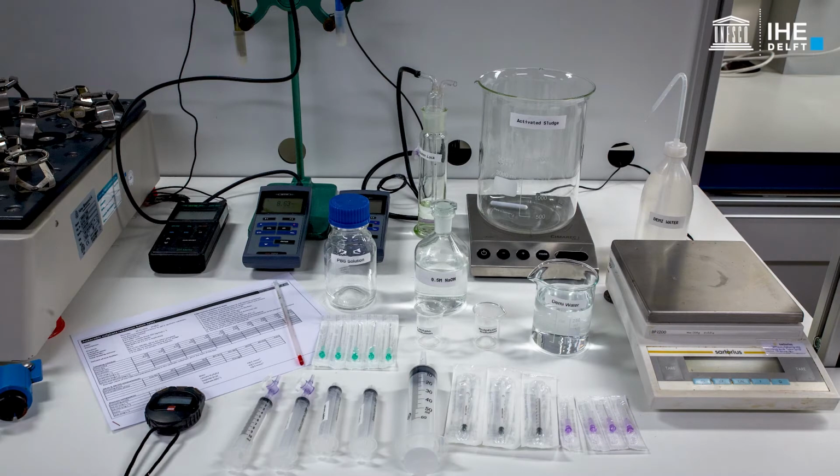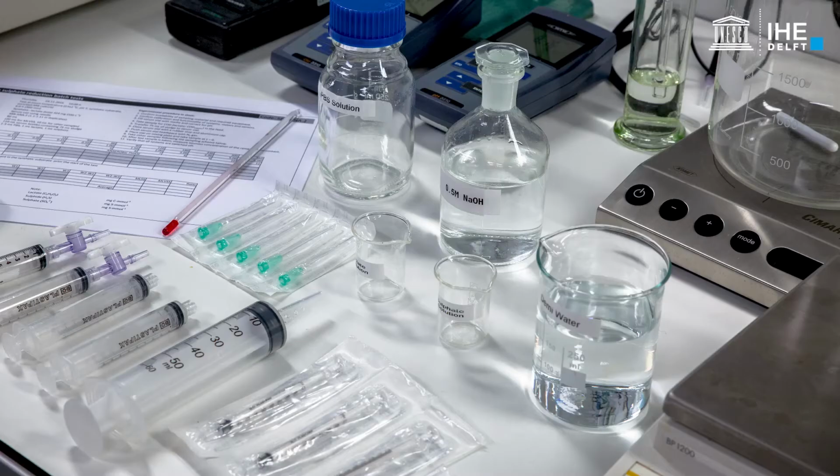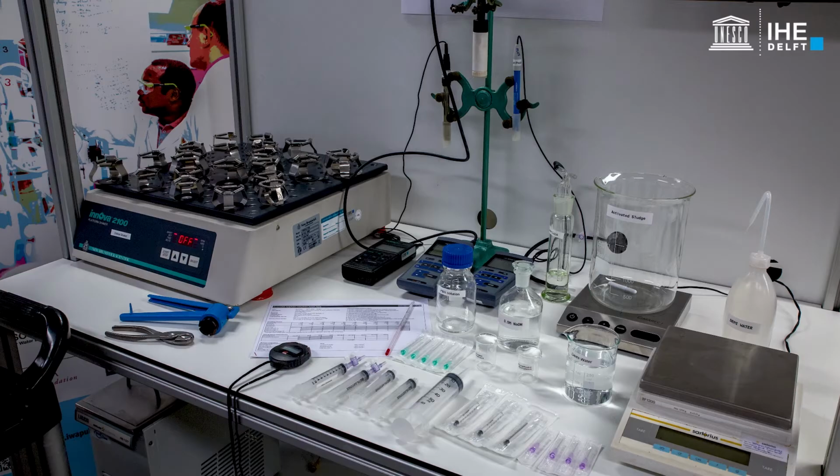Collect all the materials and equipment required for this test. Prepare the correct volume and strength of the phosphate buffer and sodium hydroxide solution. The DO, pH and redox sensors should be pre-calibrated. Also confirm that your working sheet is ready.